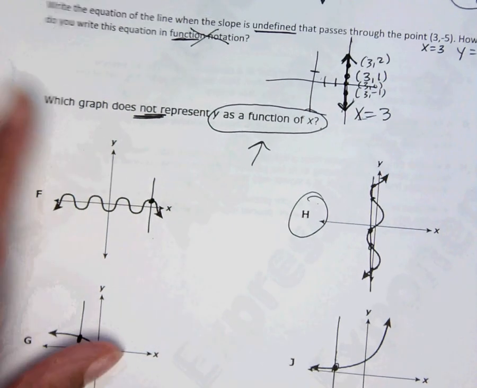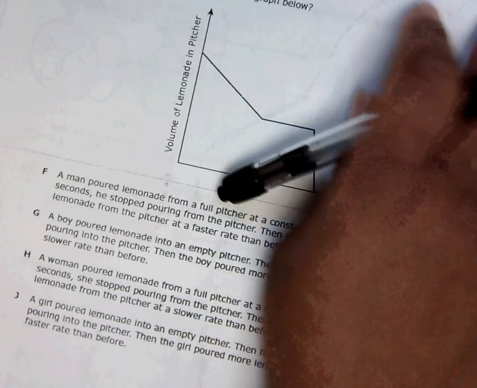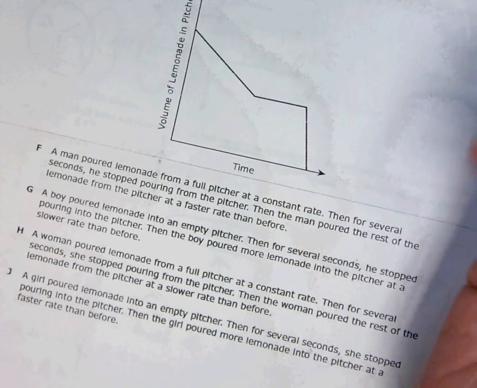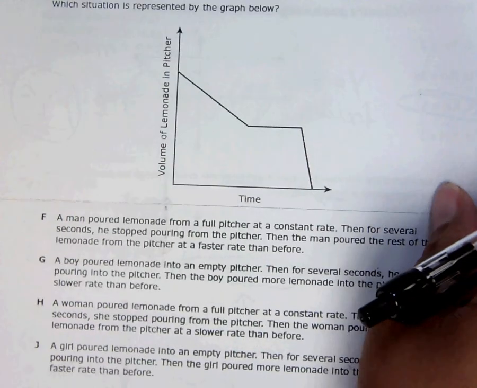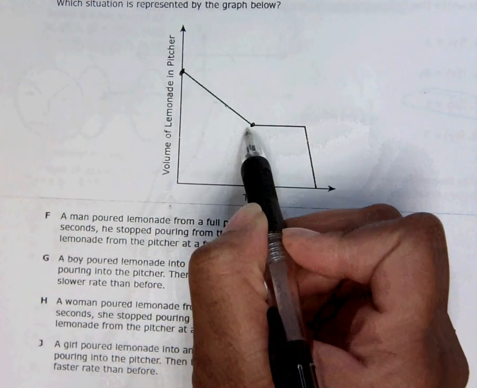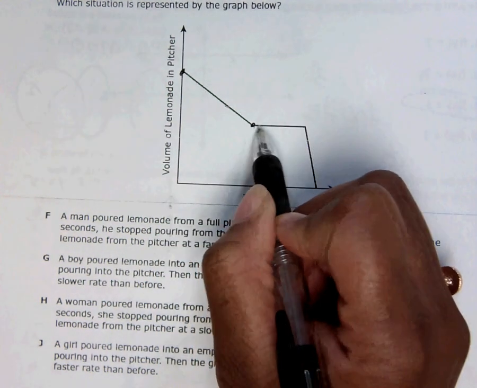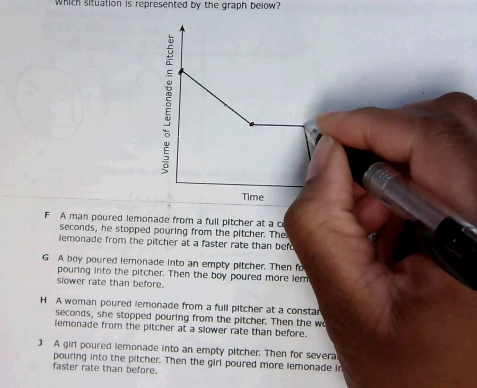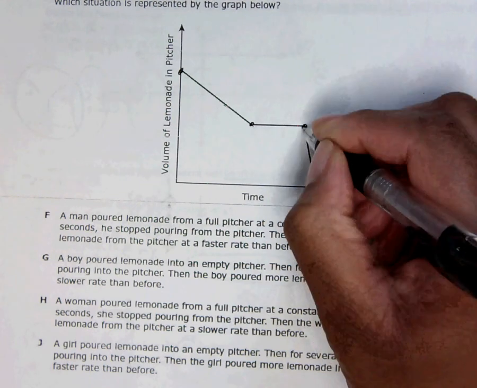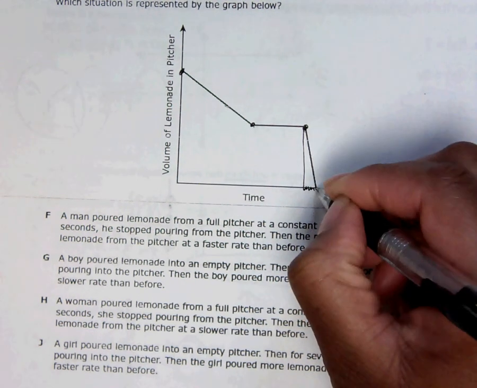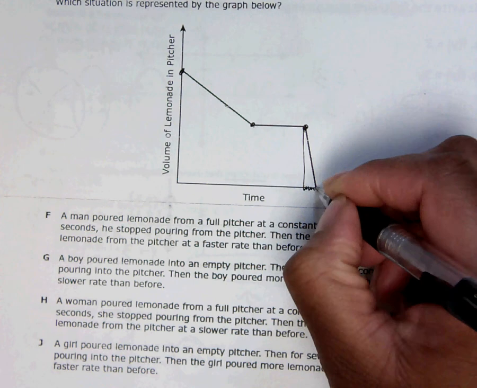Okay. The last question in this section is going to be, which situation is represented by the graph below? So I have the volume of lemonade in a pitcher. So somebody's put some lemonade in a pitcher. And it looks like the lemonade is decreasing. And then, so maybe I poured the lemonade out into a glass. And then I set it down, and over time passed, and the level of lemonade stayed the same. And then I quickly poured out some. And how do I know that? Because this line is very steep, and the time it took for it to drop was really quick. So maybe I wasted all of it or something.